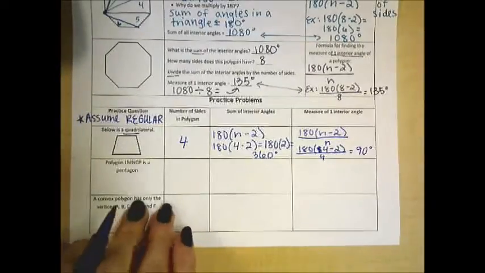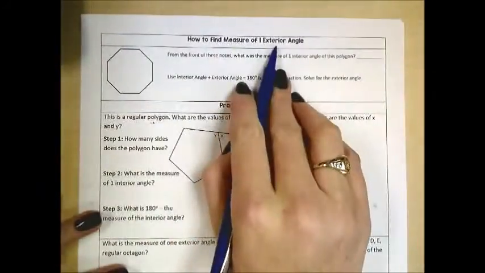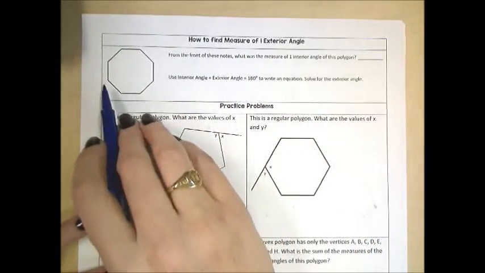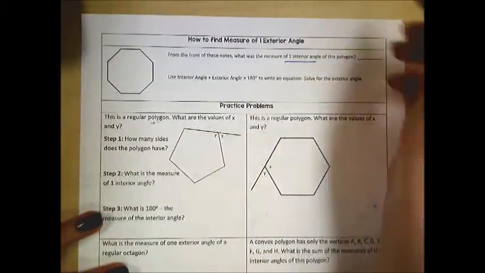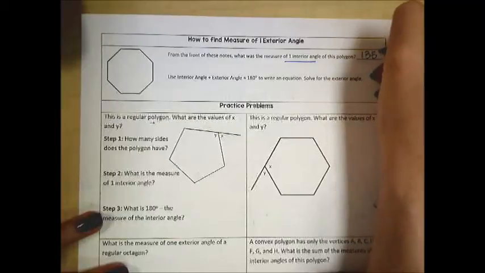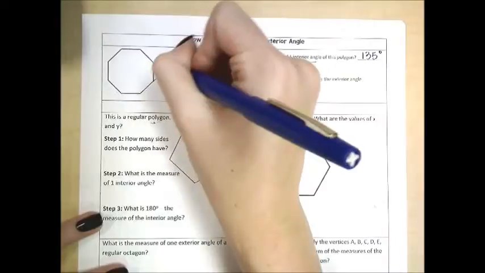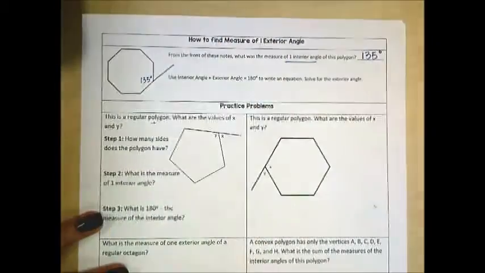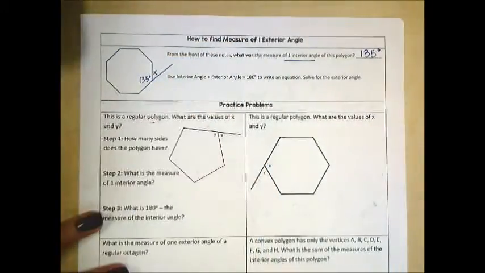All right, go ahead, flip it over, and we just need to do exterior angles, and we are all done. So how to find the measure of just one exterior angle. From the front of our notes, we were doing an octagon on all those other formulas. So we had found that the measure of just one interior angle was 135 degrees. You can flip it over and look for yourself if you don't believe me. I'm going to draw over here on my shape that this was 135, and I'm going to be looking for the little x right there, that exterior angle.